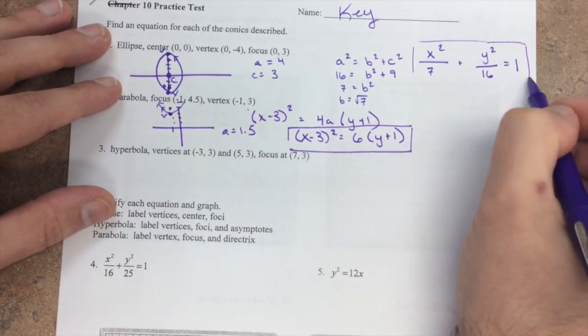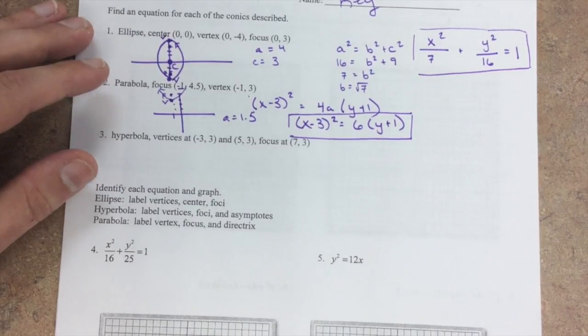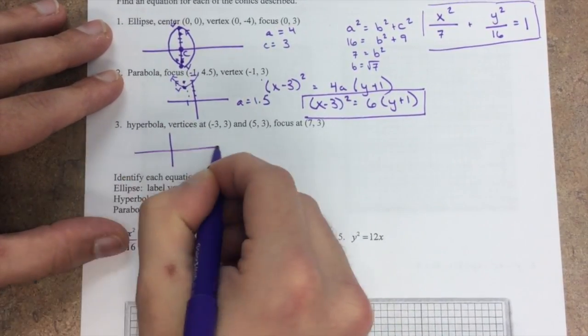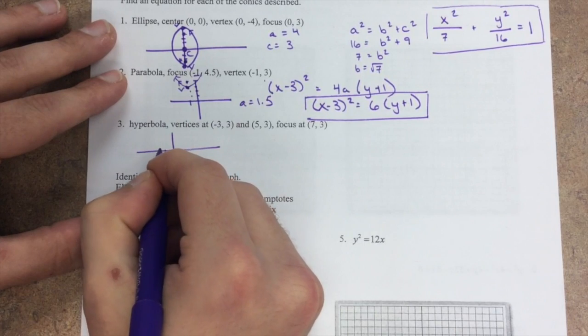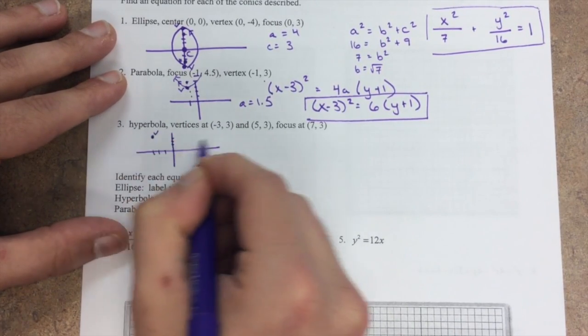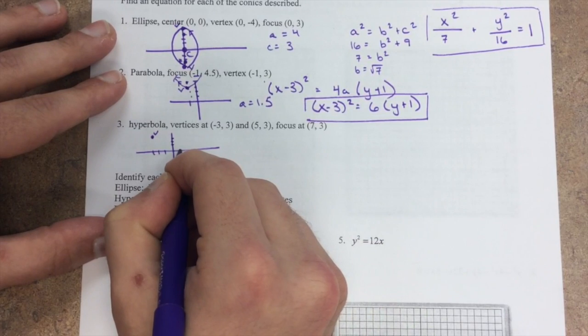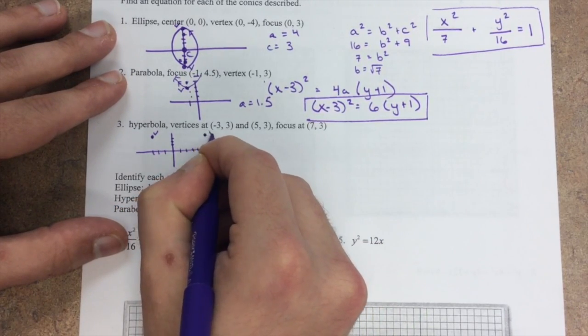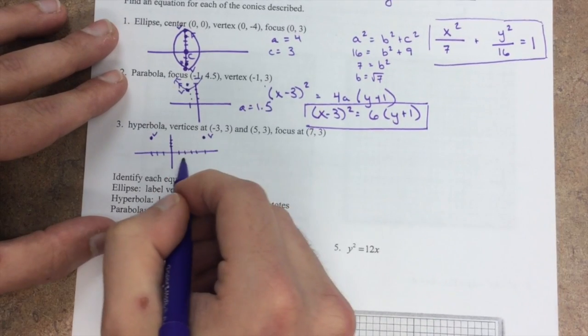So now we're 2 for 2. Next up, we want a hyperbola with vertices at -3, 3, and then 5, 3, and a focus at 7, 3.